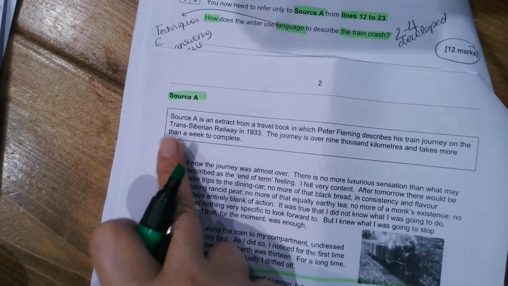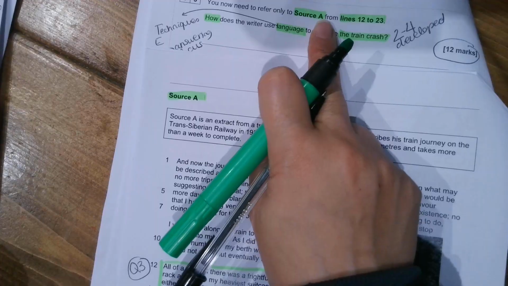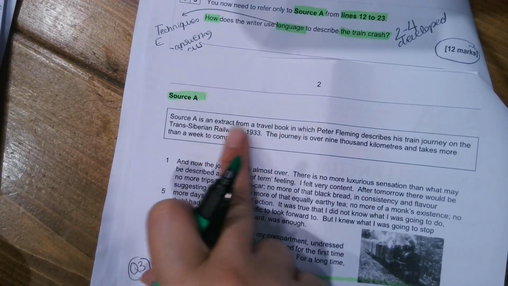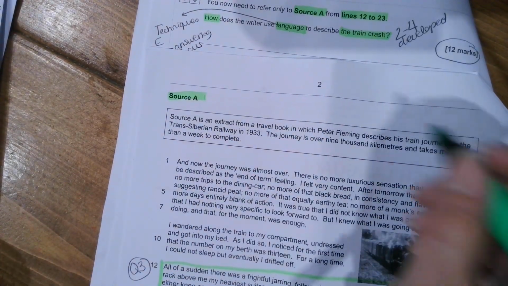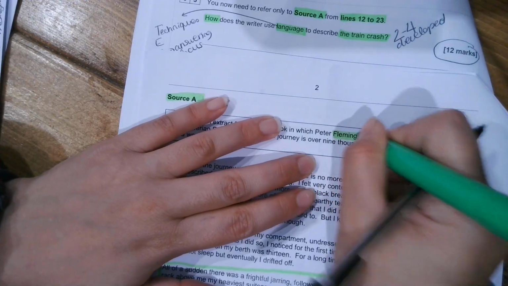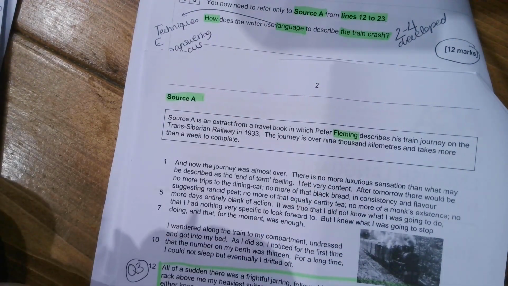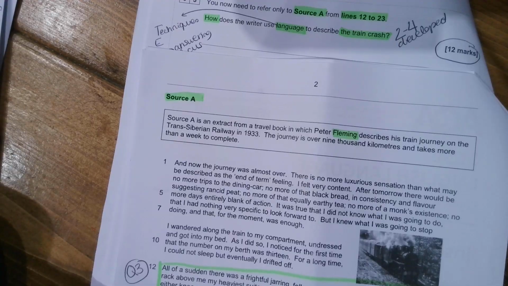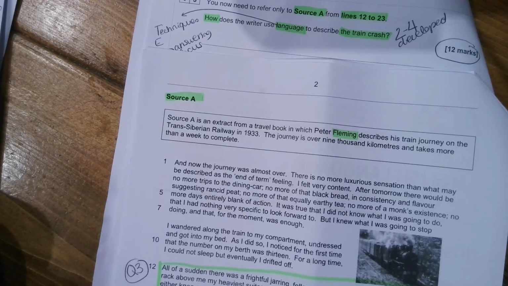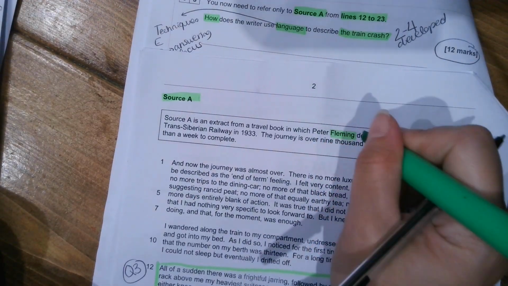So source A, of course source A, is an extract from a travel book in which Peter Fleming, now I'm going to highlight Fleming, describes his train journey on the Trans-Siberian Railway in 1933. The journey is over 9,000 kilometers and takes more than a week to complete. So it's quite a long journey.